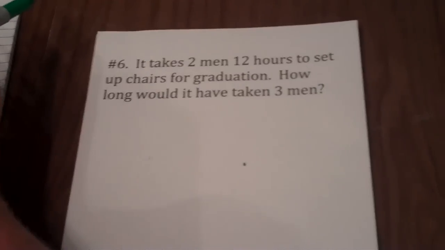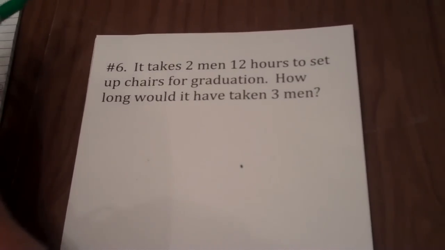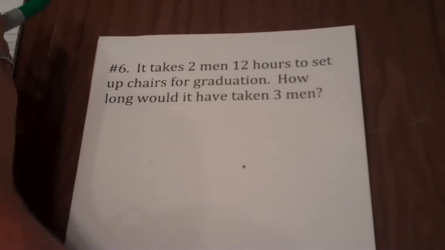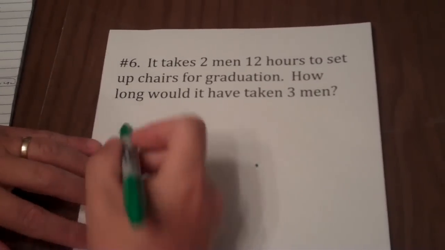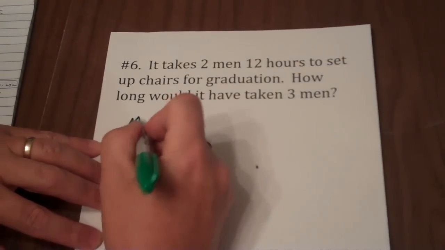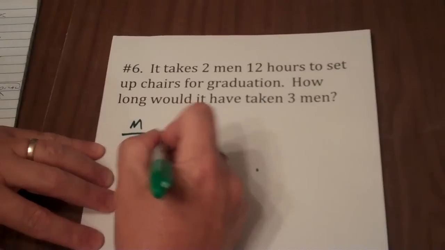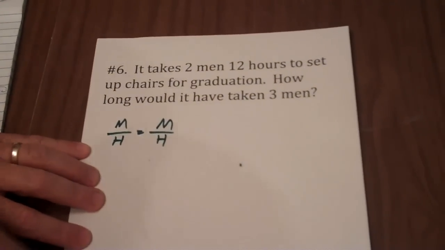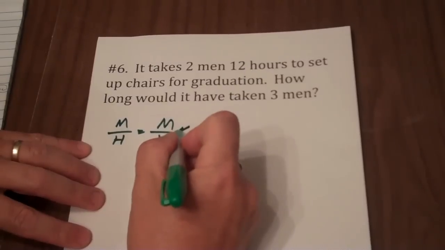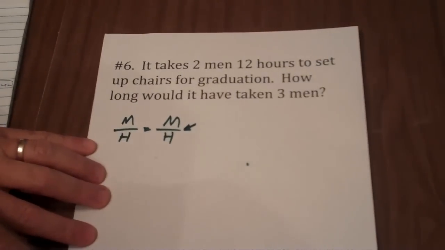But of course that doesn't make sense. In this case, the more men you have, the less time. And that's what makes sense. But that's what makes it an inverse proportion. In a normal proportion, we would literally put men over hours equals men over hours. That's a normal proportion. And of course, again, what does that line between men and hours indicate?